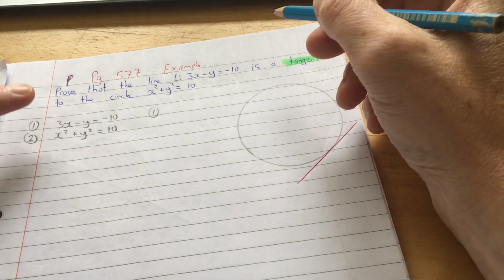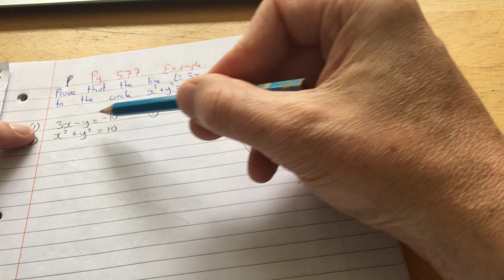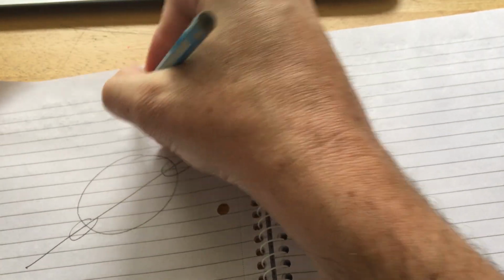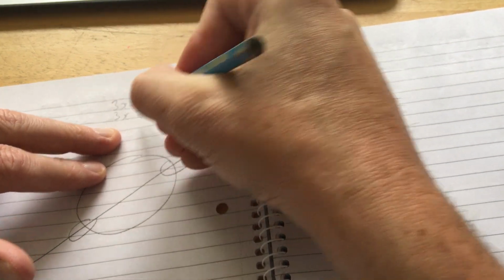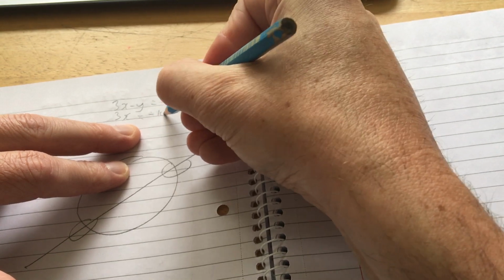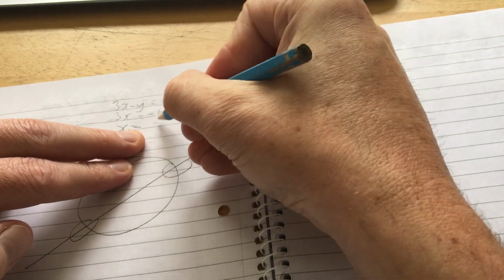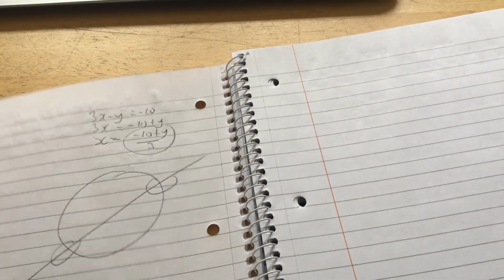Now, I know in previous examples it's always been the x you've kept to the left. Don't keep the x to the left this time because you would have a fraction. So say if you kept the x term on the left, you'd have minus 10 plus y, then it would be x equals minus 10 plus y over 3. You'd be substituting a fraction into the other equation, and fractions are messy.